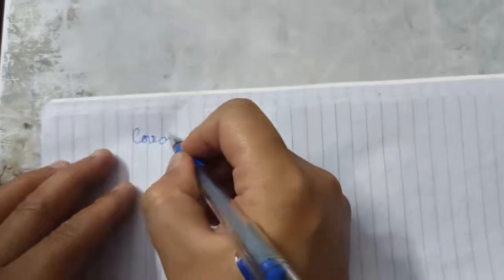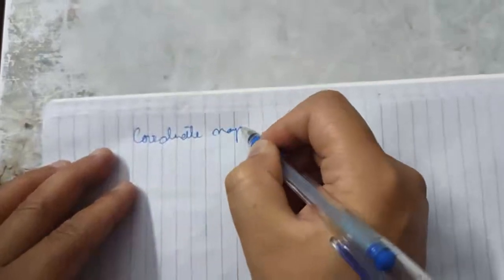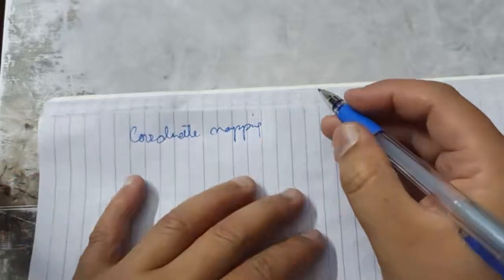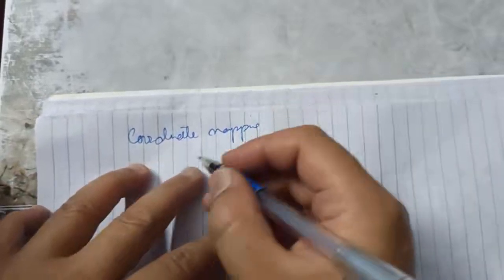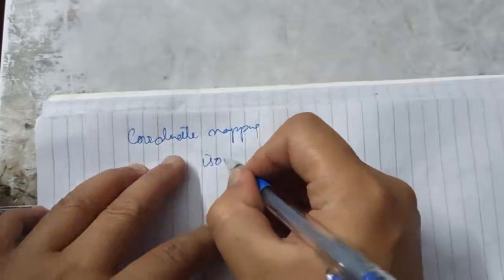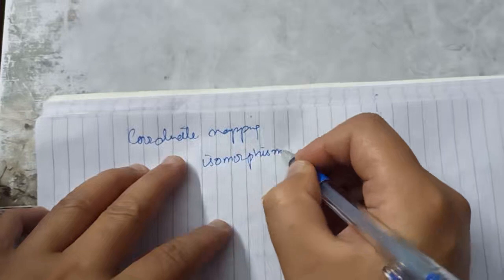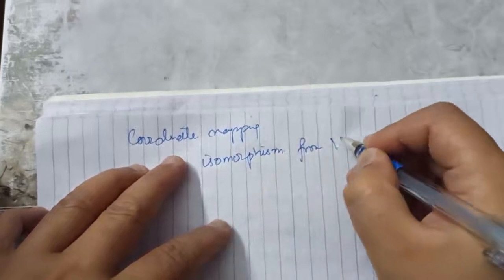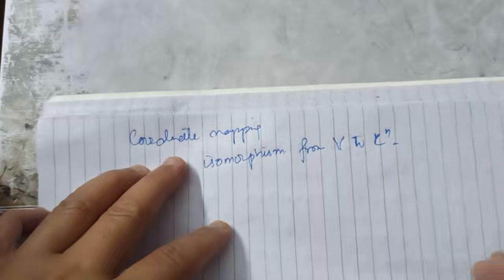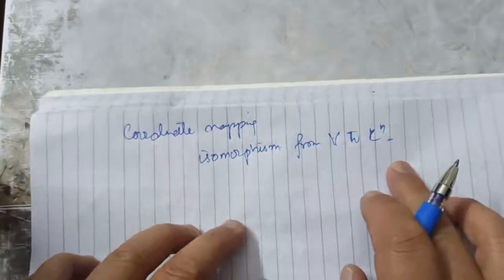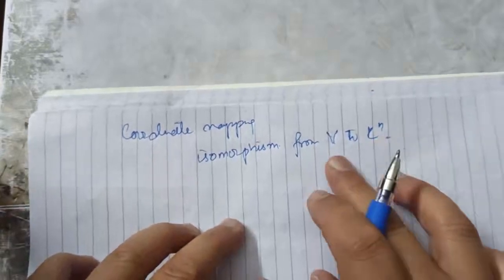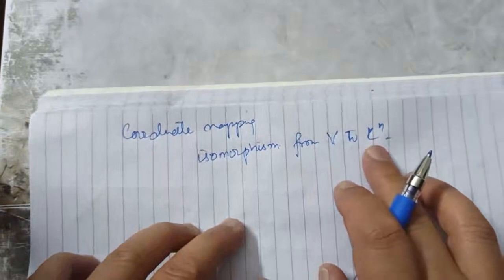now this transformation, the coordinate mapping that we have just discussed, is a very unique and very important example of an isomorphism from V to Rn. Okay, and it is a one-to-one linear transformation from a vector space V to the vector space Rn.